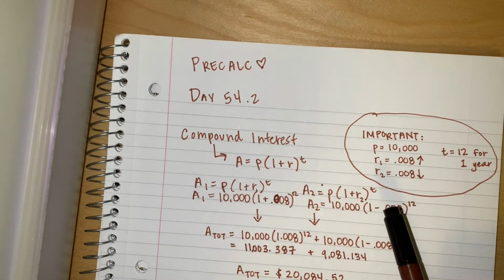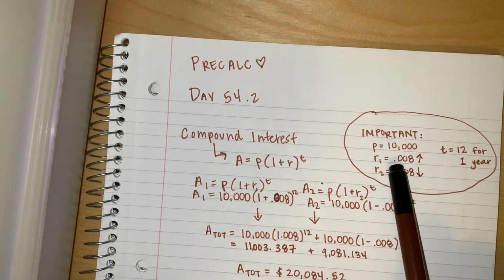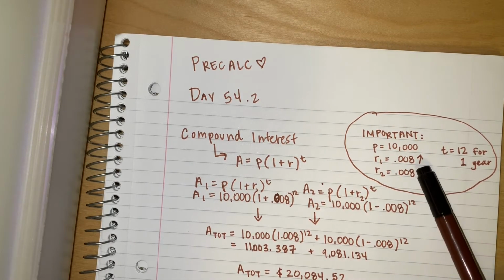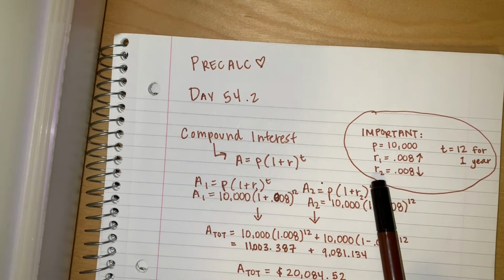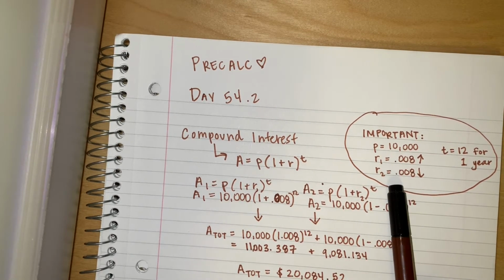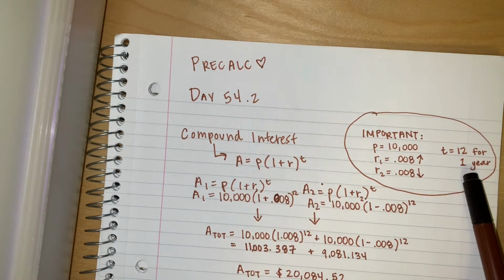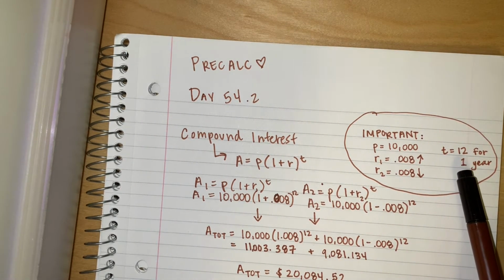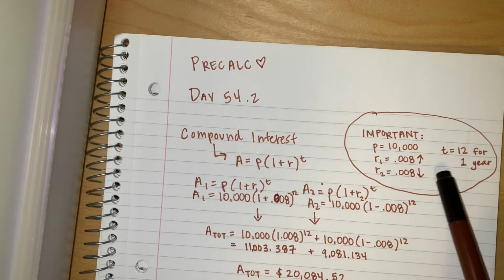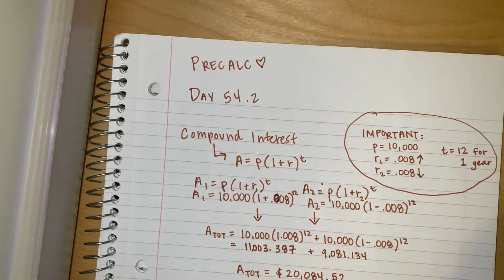Since she has 2 funds, the first fund is rising by 0.8%. Since it's a percentage, this is just the decimal form, and I wrote a little arrow because that's rising. Then for the second rate, it's the same percentage, but it's dropping. And for the T, we're trying to see the total value of her holdings for a year, so we put T for 1 year, which is 12 months.